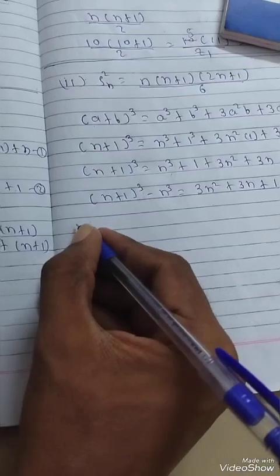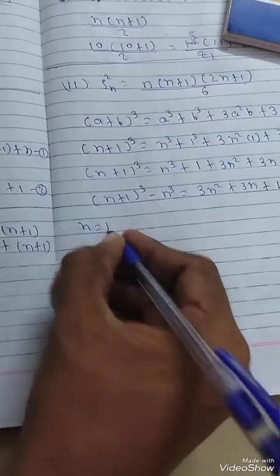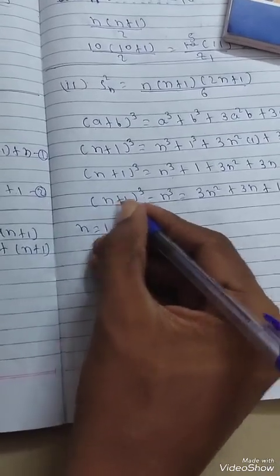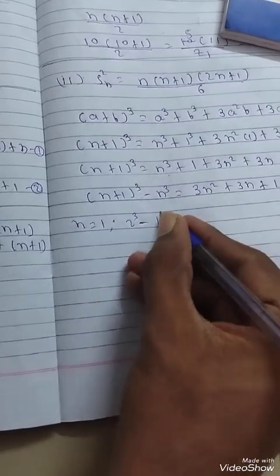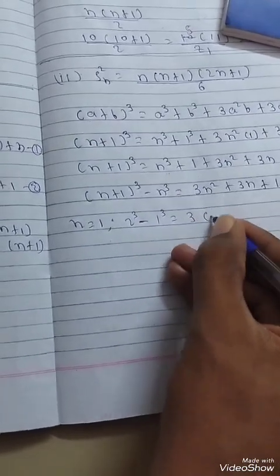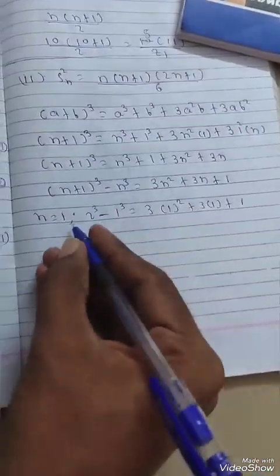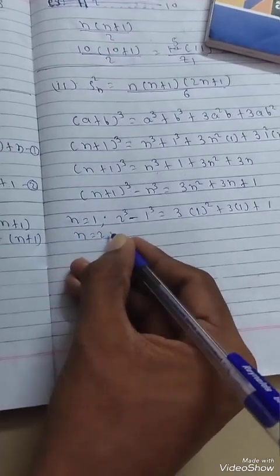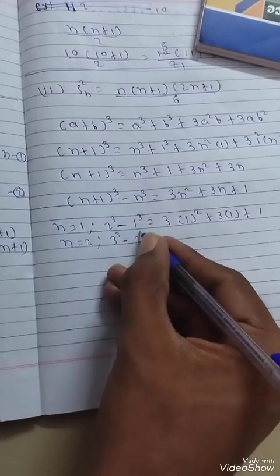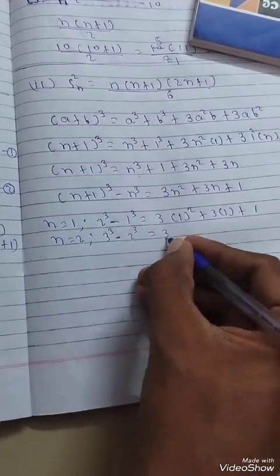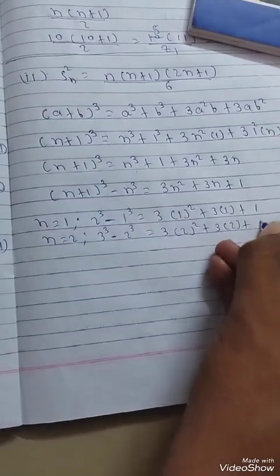Okay, now let's put some values for n. For n is equal to 1, we have 1 plus 1, 2 cube minus 1 cube is equal to 3 into 1 square plus 3 into 1 plus 1. Like that, for n is equal to 2, this is 3 cube minus 2 cube is equal to 3 into 2 square plus 3 into 2 plus 1.